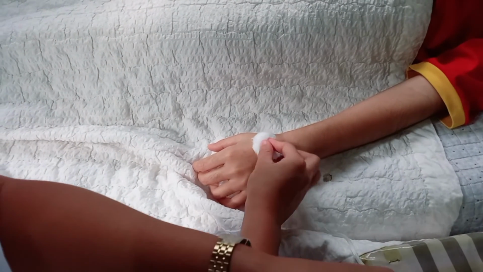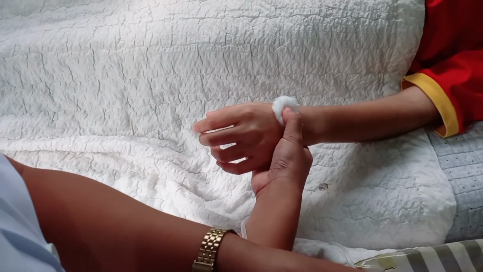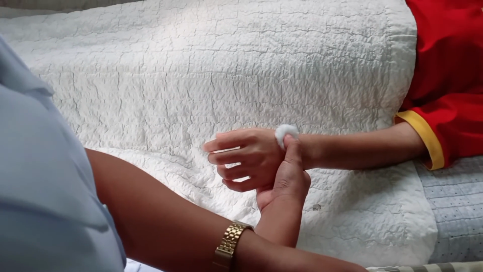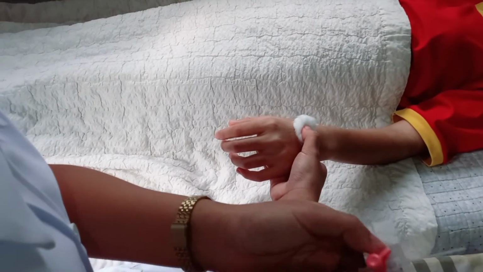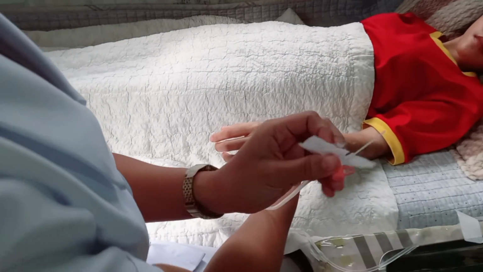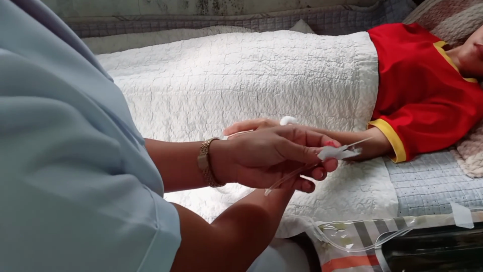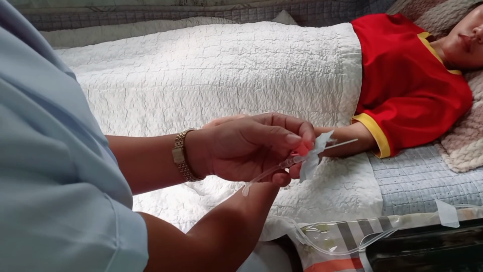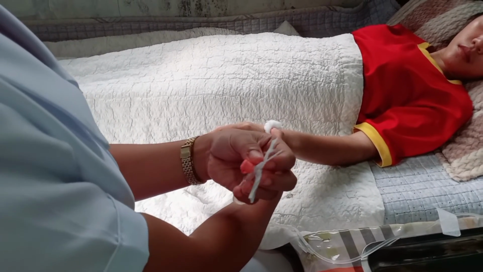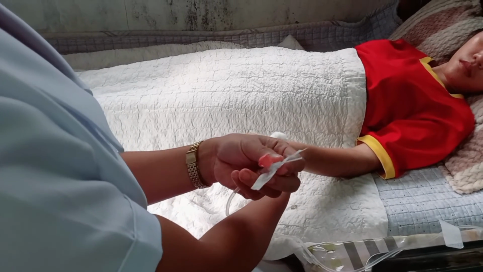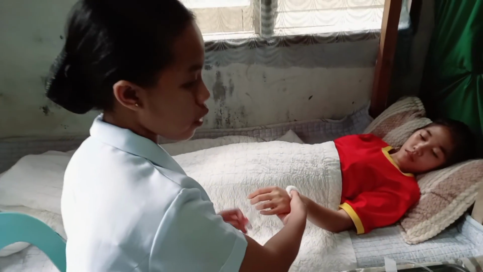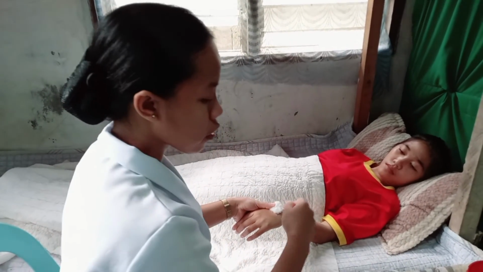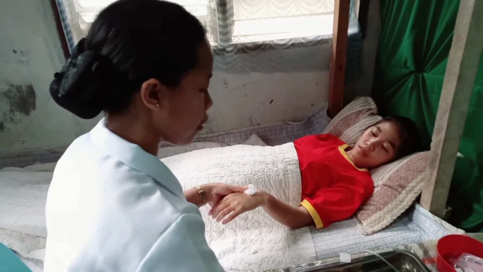After removing, we will hold the patient's hand and apply pressure to it for about 2 to 3 minutes until the bleeding stops. While holding, we will check the needle or the cannula to make sure that it is intact, and if a broken needle is observed, we will immediately report it to the nurse in charge. After that, we will now apply a cotton ball or a band-aid.